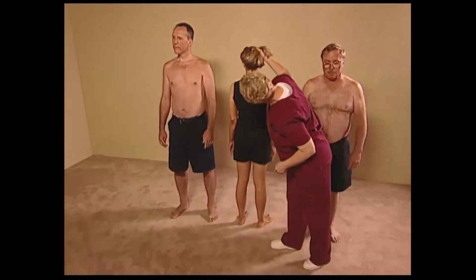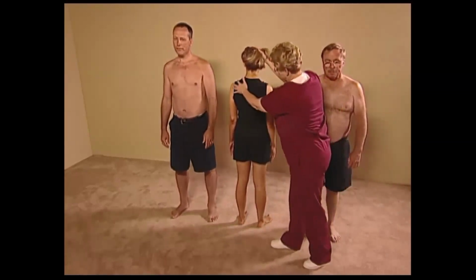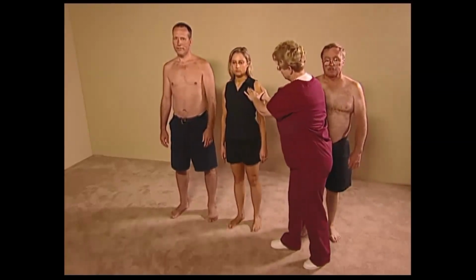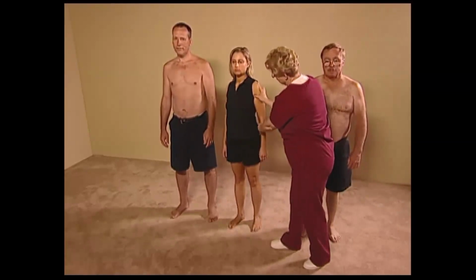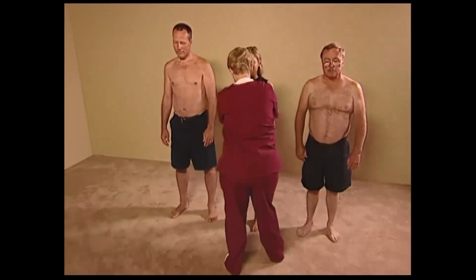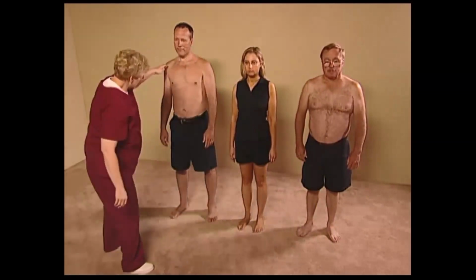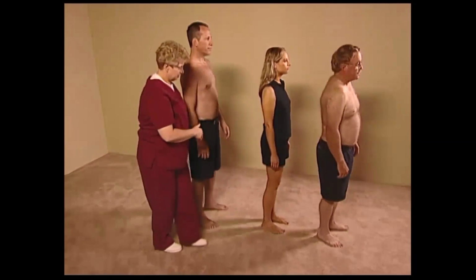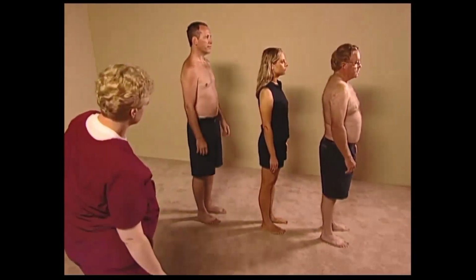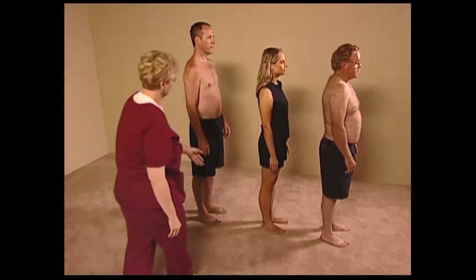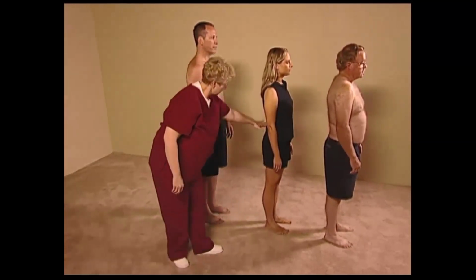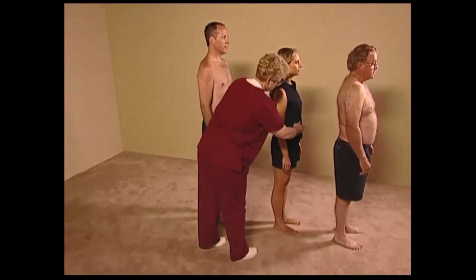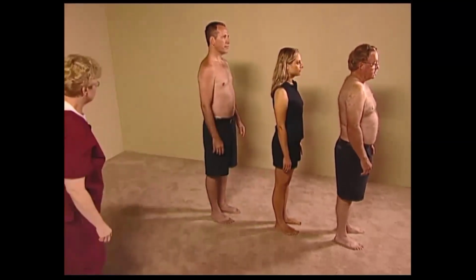Here I'm pointing out areas of lack of symmetry as well. And showing how I observe that the arm is rotated inward and the shoulder is forward. Here I've identified some lordosis with some core instability.